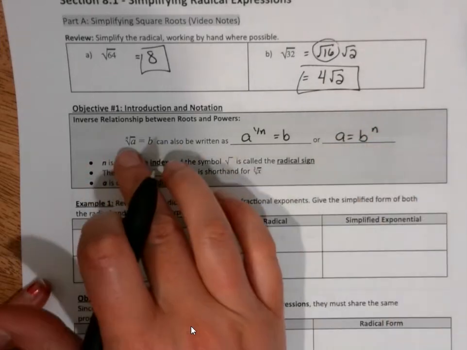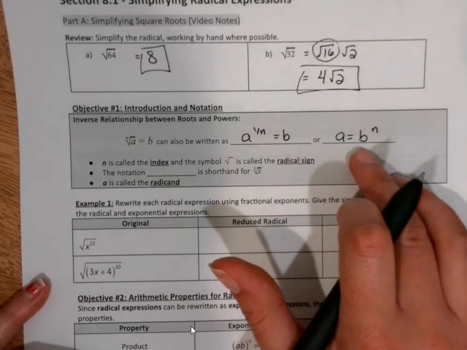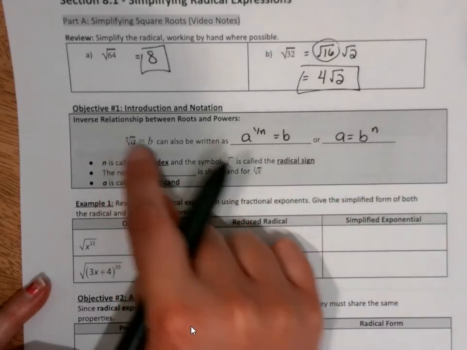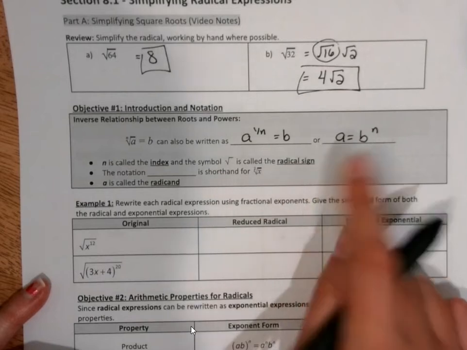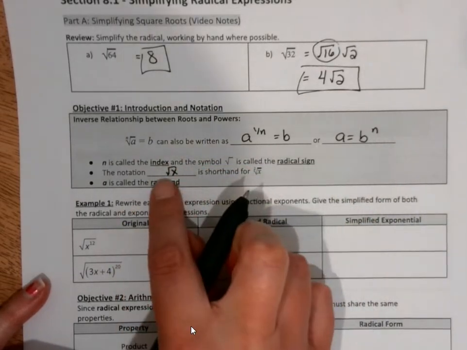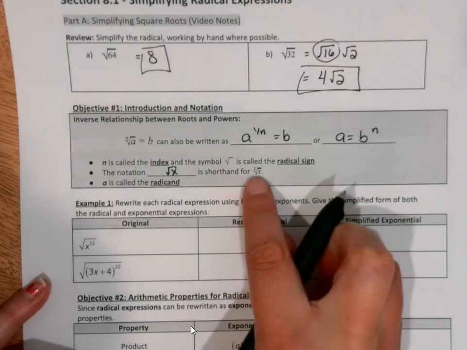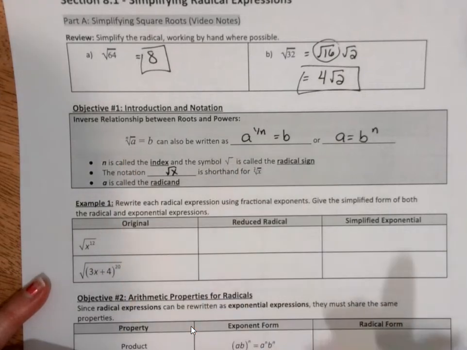So in either case, the radical format or the exponent format, this would be the inverse statement. N is called the index, and the symbol is called the radical sign. The notation square root of x without writing a little 2 is shorthand for having a little 2 in there. And a, the part inside the radical sign, is called the radicand.